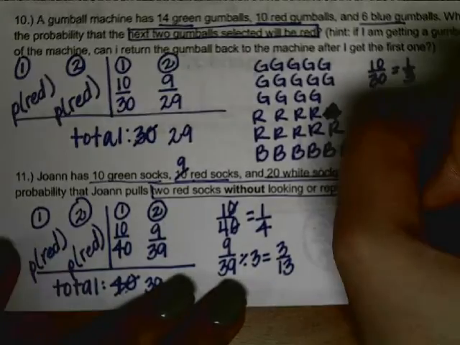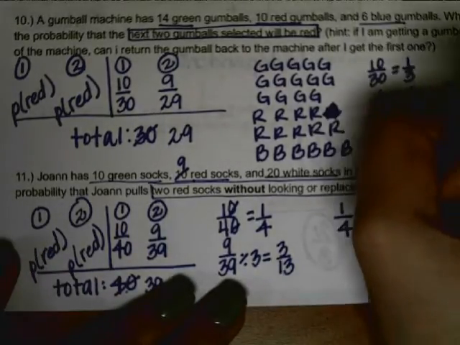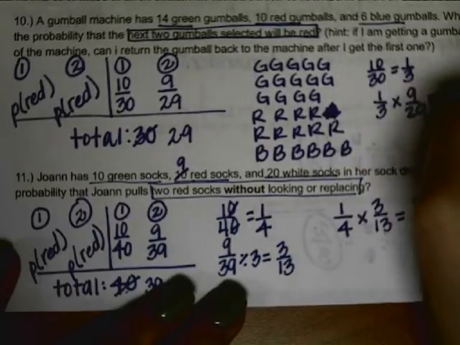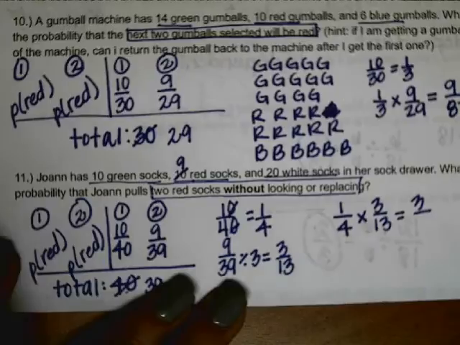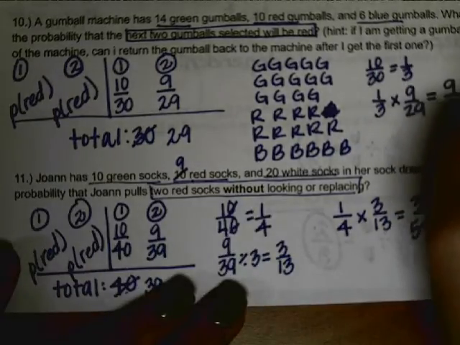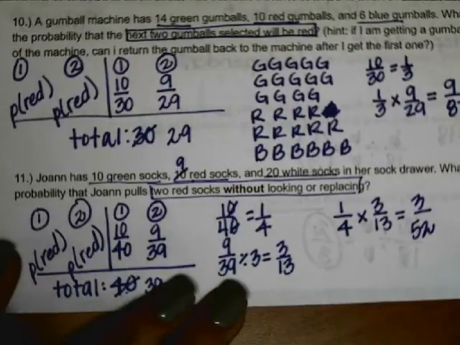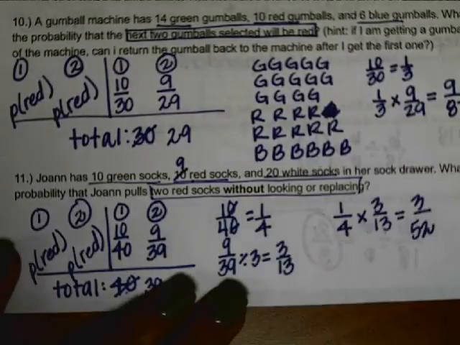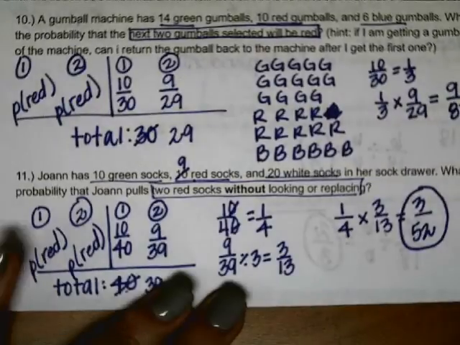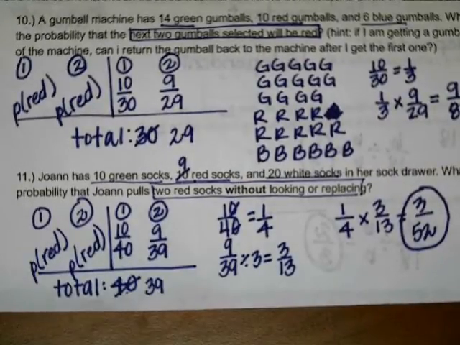Now I need to multiply those two. 1/4 times 3 over 13, and I get 3 over 52. 3 over 52 does not simplify. So my probability of choosing 2 red socks without replacing would be 3 out of 52.